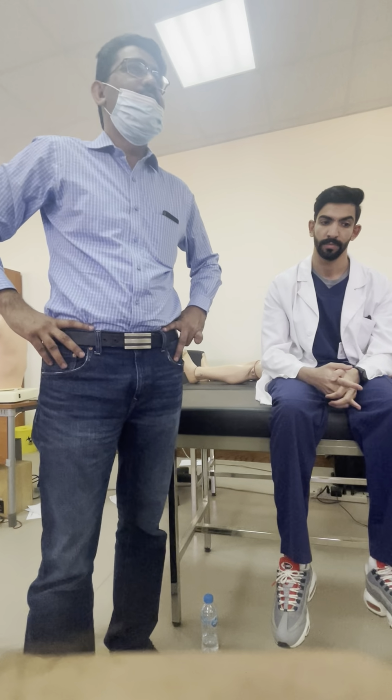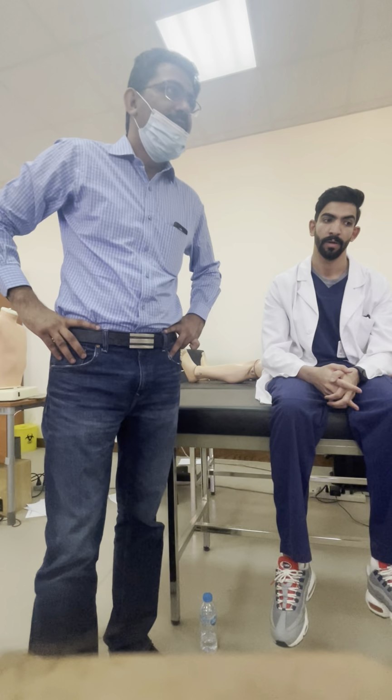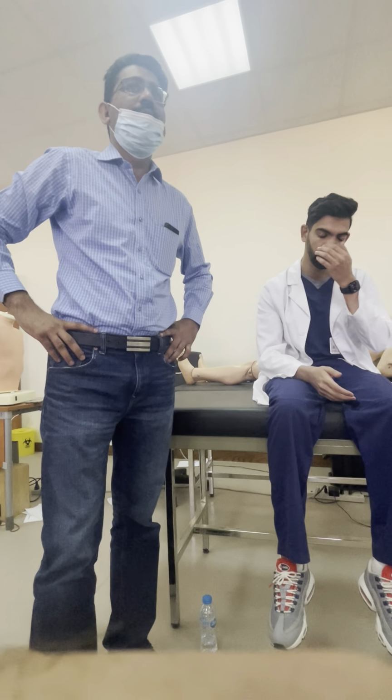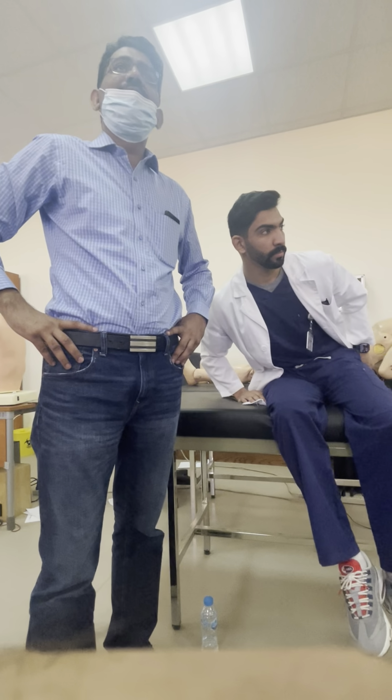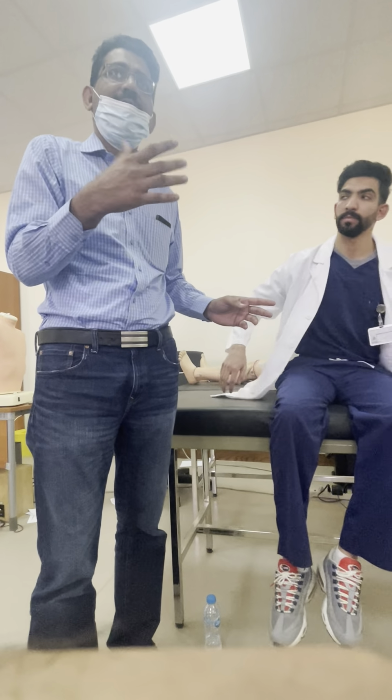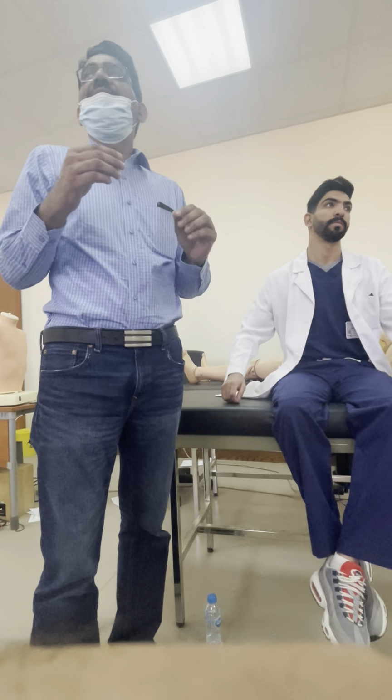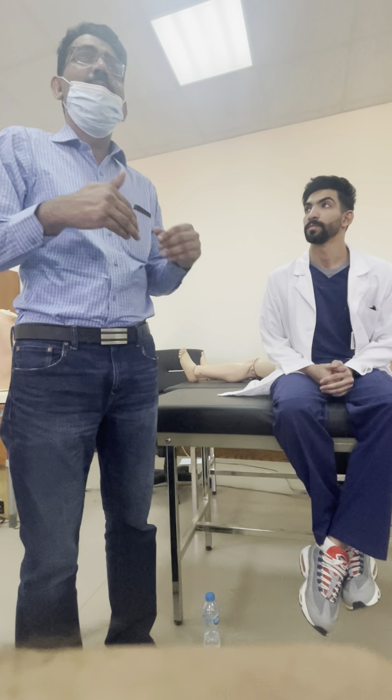What type of tremors you see in cerebellar disease? Intention tremors. In Parkinsonism it is resting tremors. Resting means that the patient is at rest and there will be tremors. Intention is that there is no tremor, but when the patient intends to move, there is tremor.